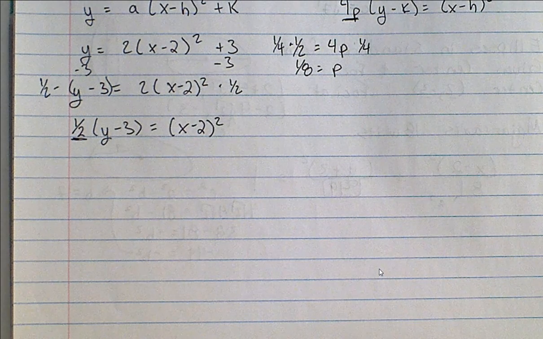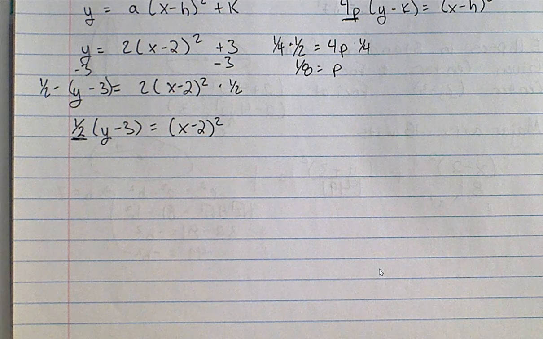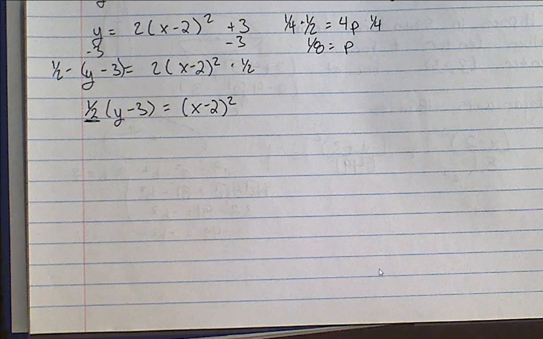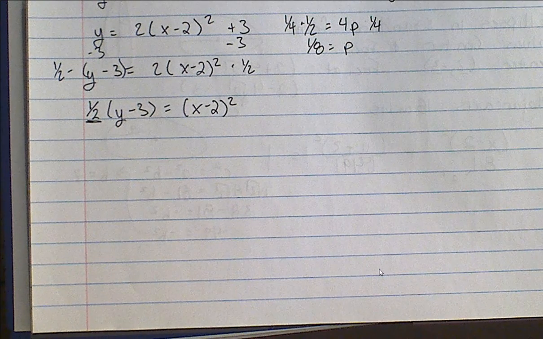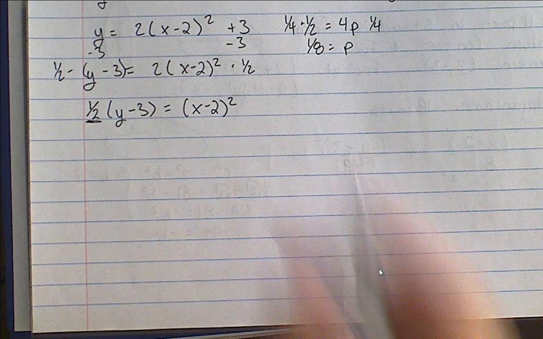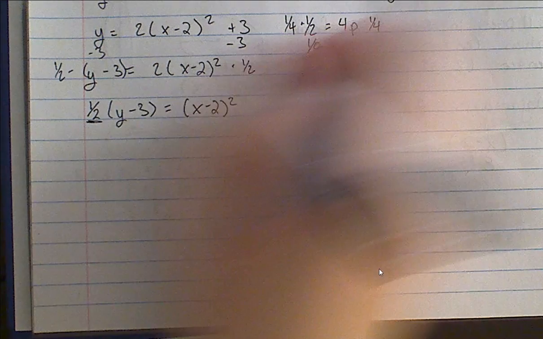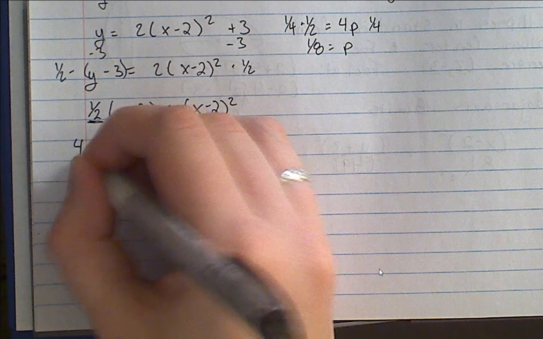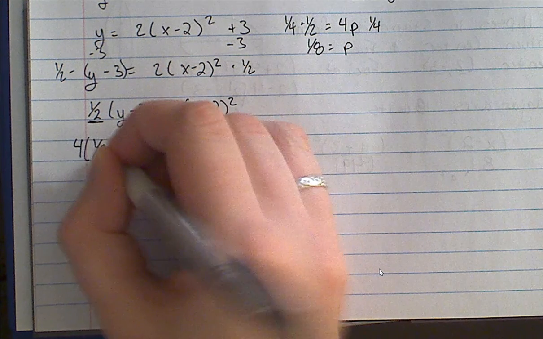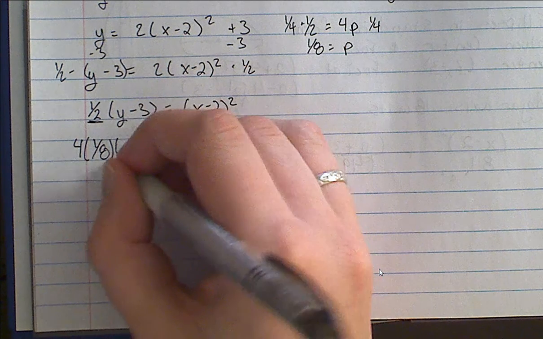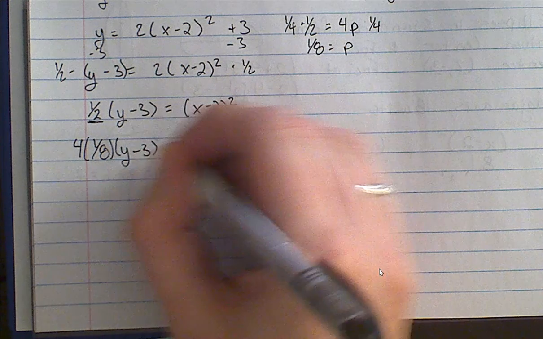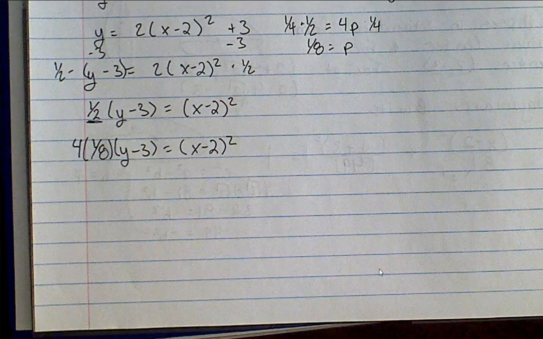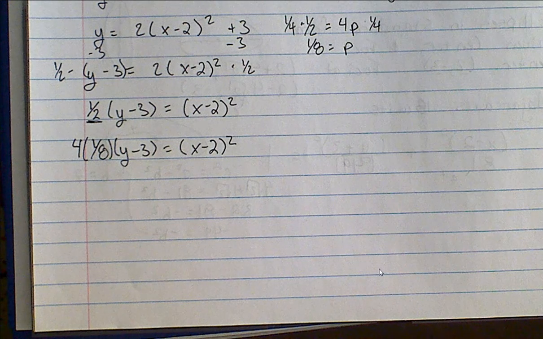I feel like I'm going super fast. Okay, let me go one step further, and then I'll go back and redo the whole thing. Okay? So bear with me for one more step, and that one more step is that this 1/2 is really 4 times 1/8 times y minus 3 equals x minus 2 quantity squared. Can you go up and show that equation again? Yeah.